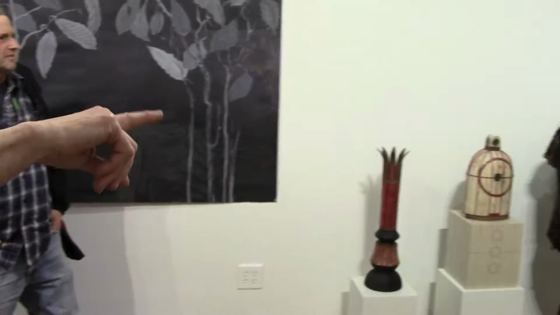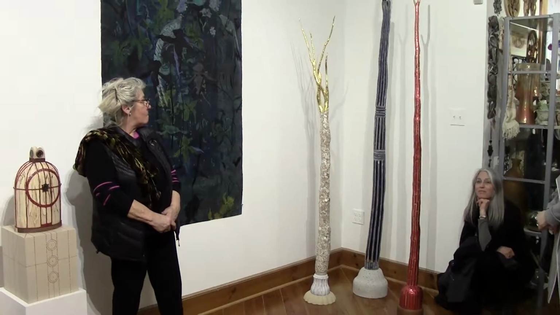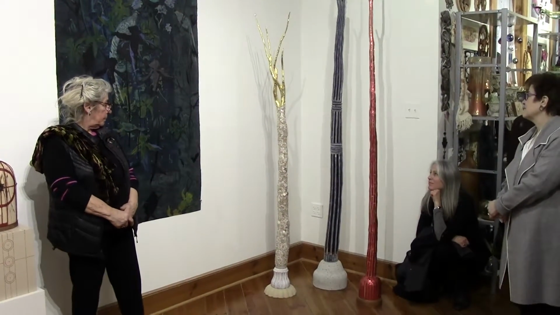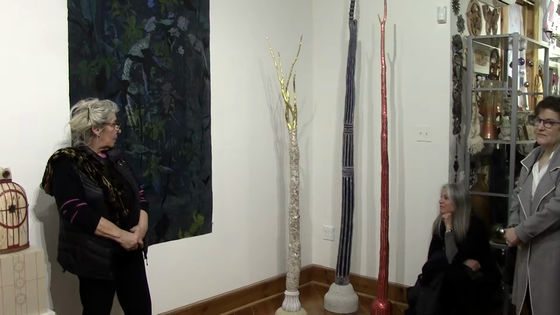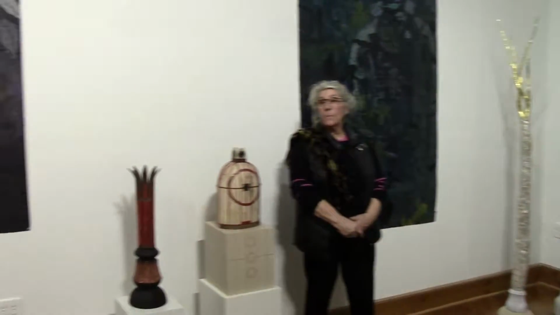And actually, the dress is to me, that button piece, I mean, that to me looks like a garment too. Yeah, I love that. It really is a wedding dress. Thank you. There you go. Just have to hang a little veil on there.